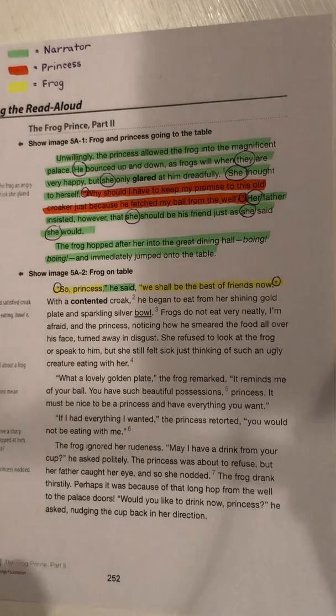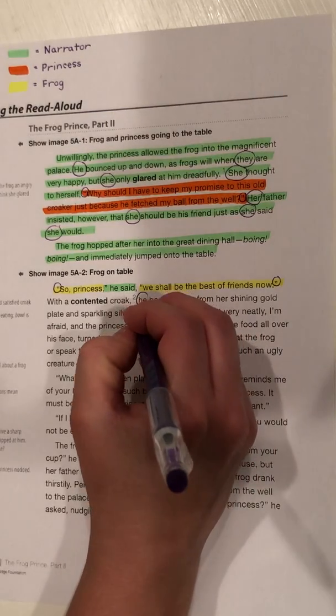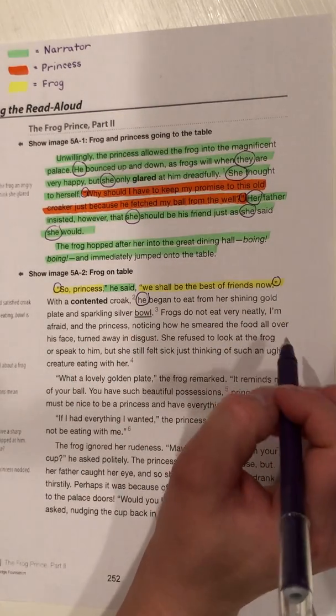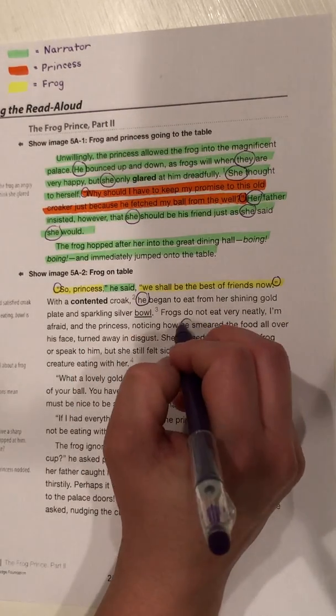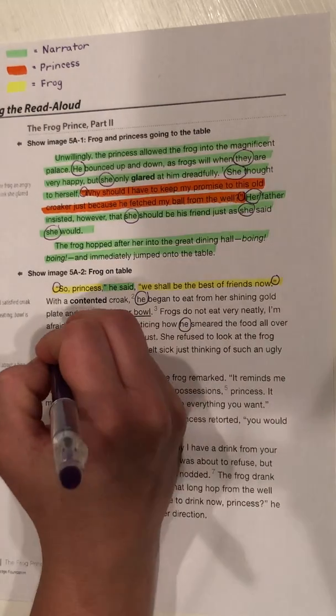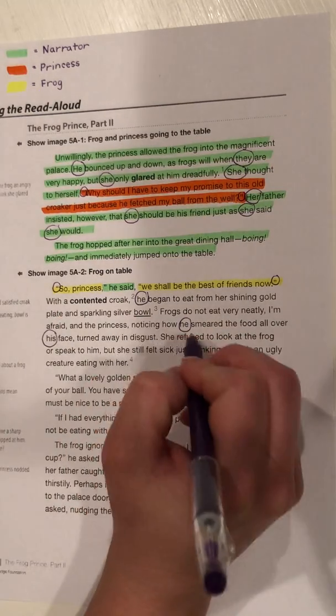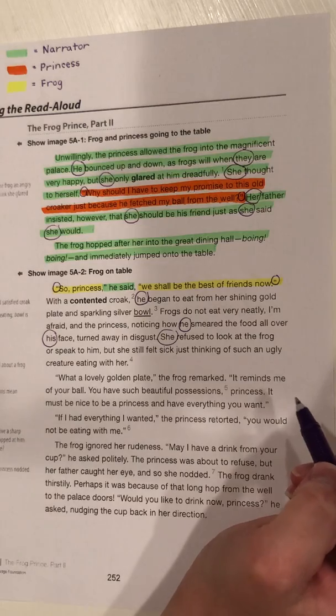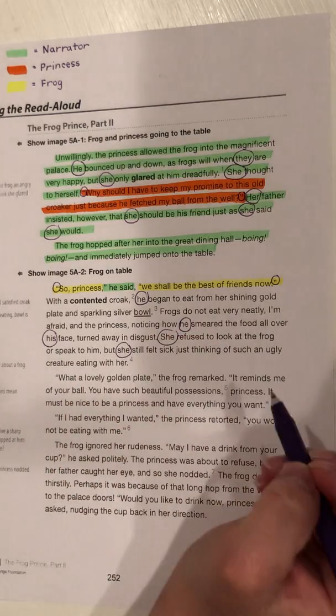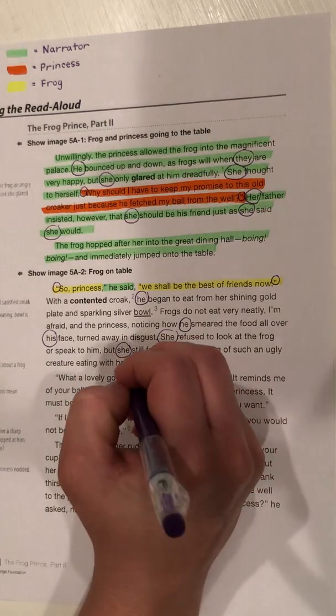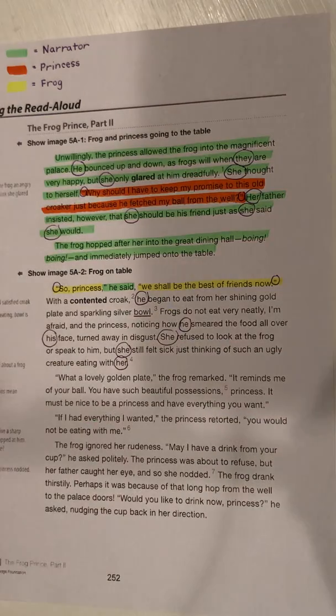Now I see lots of different clue words. He, his face, she, and her. So who's talking in this part? That's right, it's the narrator, because a narrator will use those words to talk about other people.